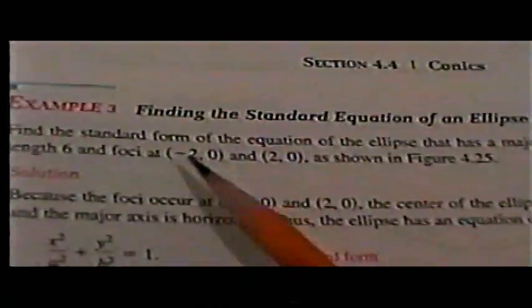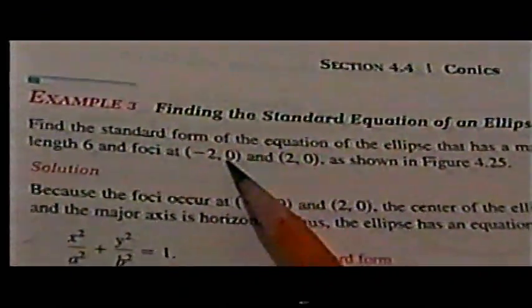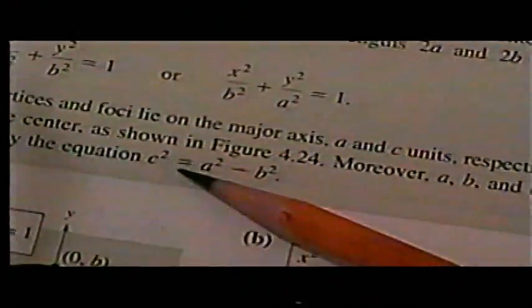Let's go back and recap what we did. If you know the foci and the major axis, then half of the major axis gives you the major radius, which is a. And if you know that the foci are (-2, 0) and (2, 0), that means that c is equal to 2. So if you know those two things, you can use the formula c squared equals a squared minus b squared to find the value for b.